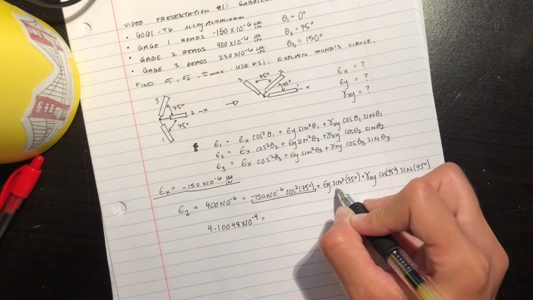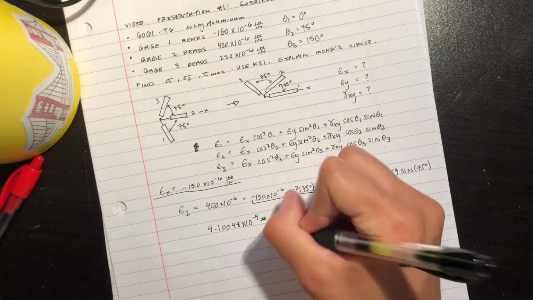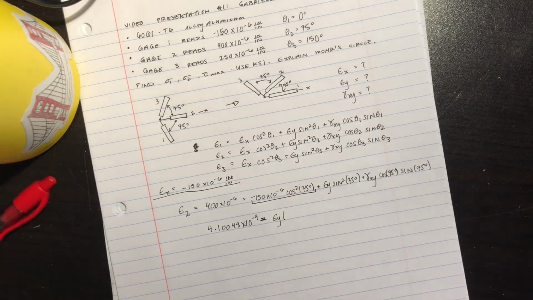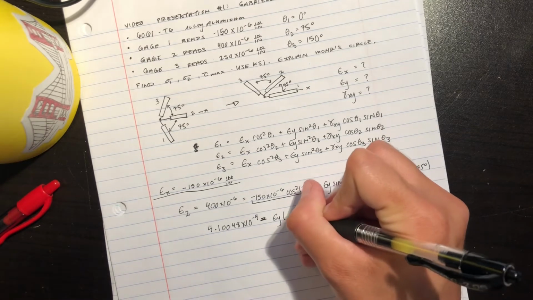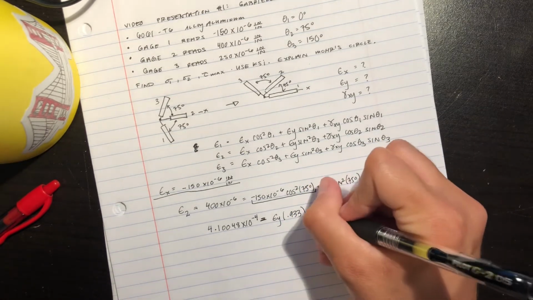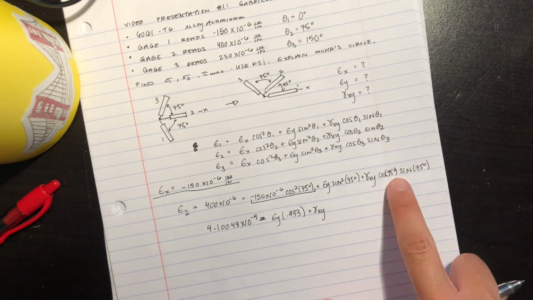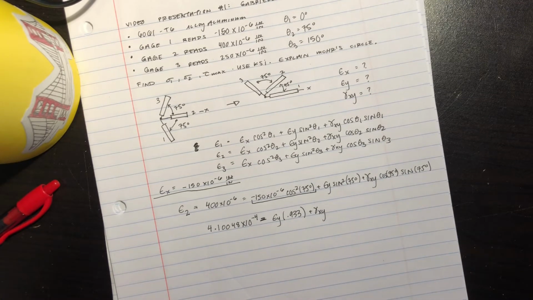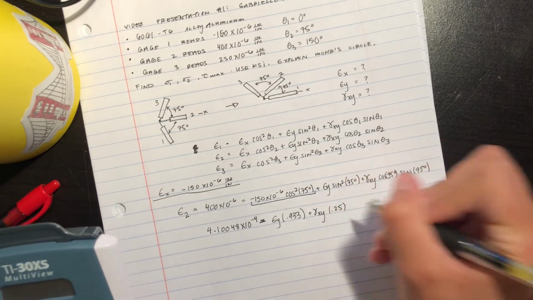So now it equals the strain of y, and sine squared of 75 is going to be 0.933, and the shear strain multiplied by cosine 75 sine 75 is going to give us 0.25.